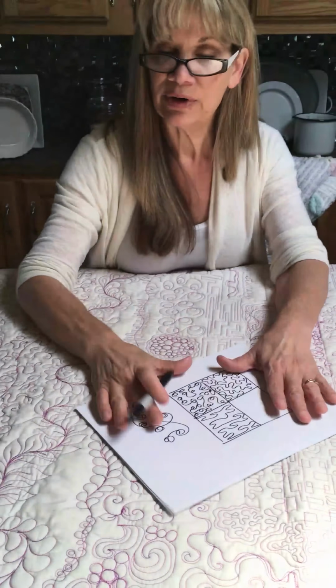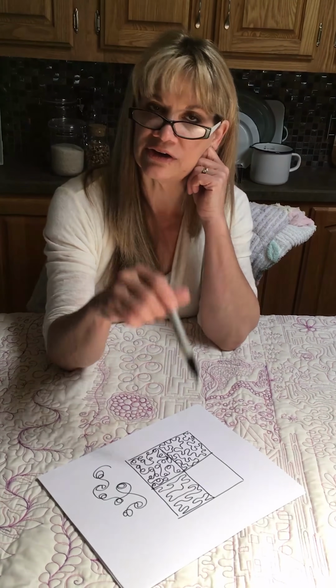All right, practice your drawing. On our next video together, we're going to actually be on the machine, doing this stuff on the machine. But practice your drawing, all 5 movements, and how to get from one area to the other, filling your space.